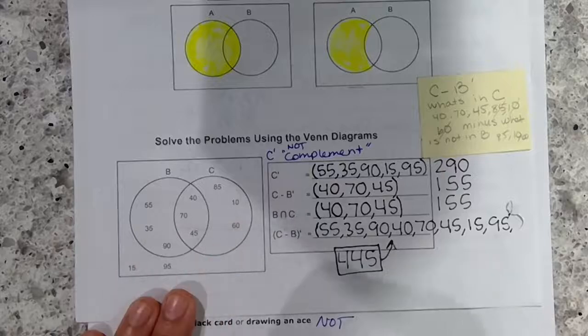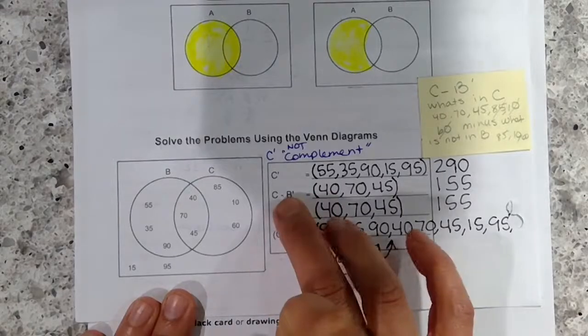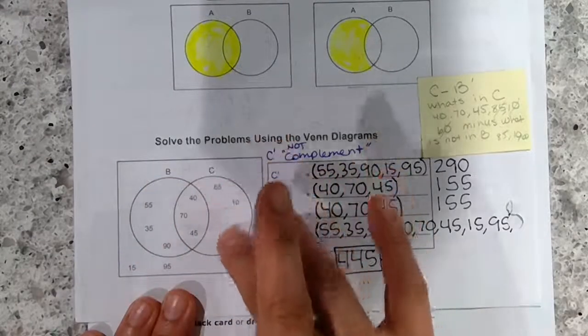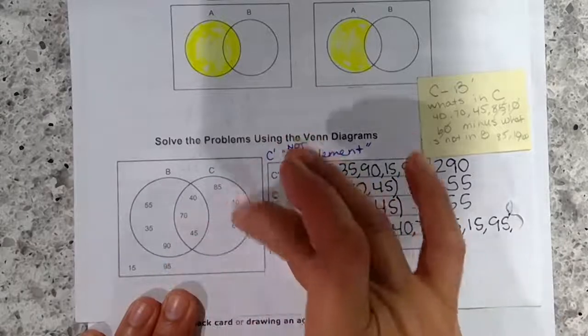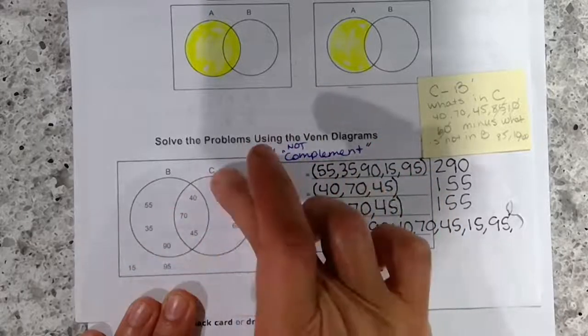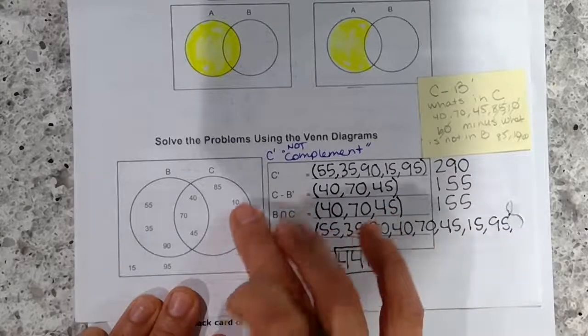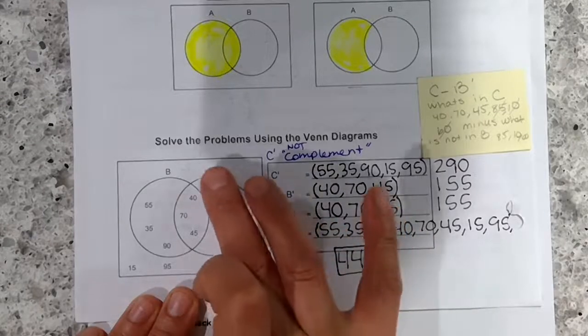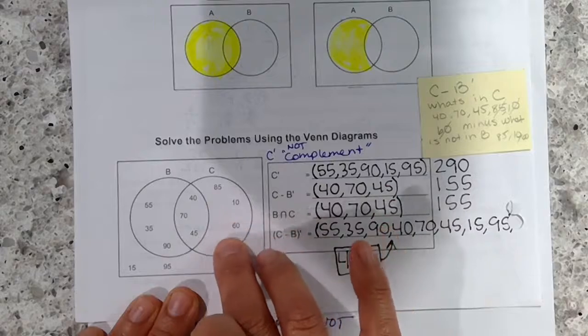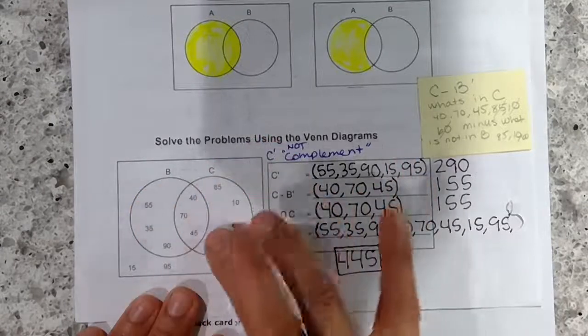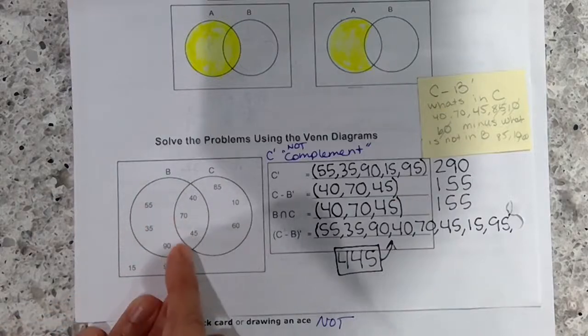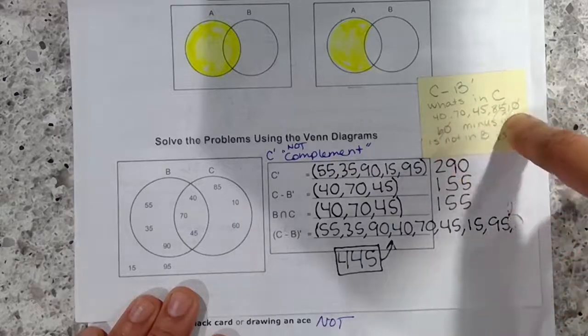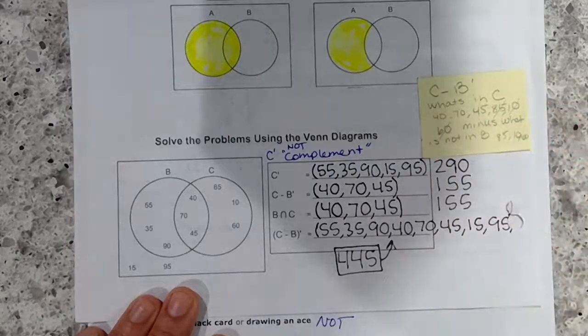So let's go with what's not in B. The complement of B is, if this is B, what's not in B is all of this: 85, 10, 60, 15, 95. That is not in B. So now I'm going to say C minus what's not in B. Well, the only thing left over, if it's in C and not in B, has to be the 40, the 70, and the 45. Again, you can think of it as what's in C, all of these, minus what's not in B. And so then you cross those off.